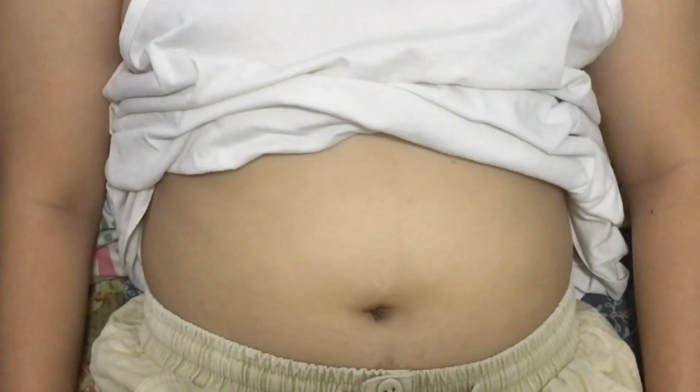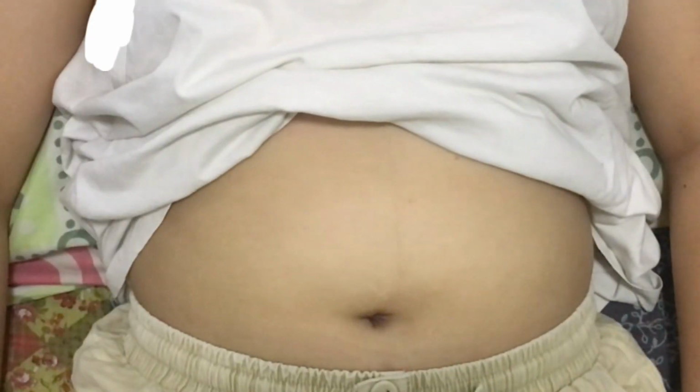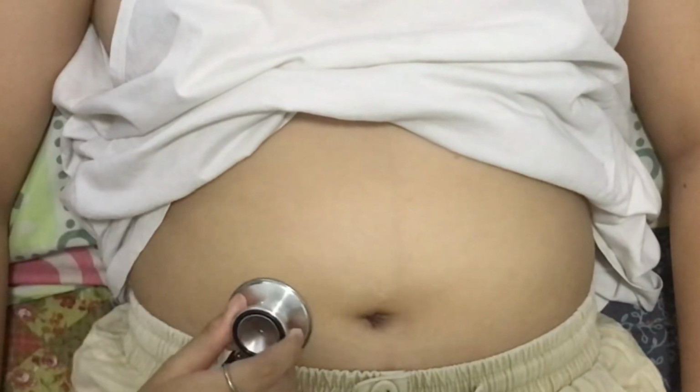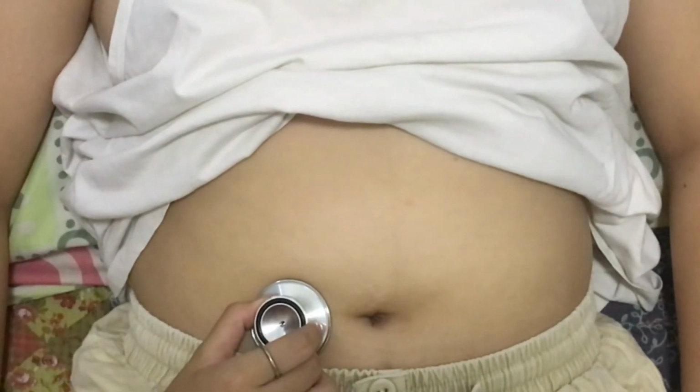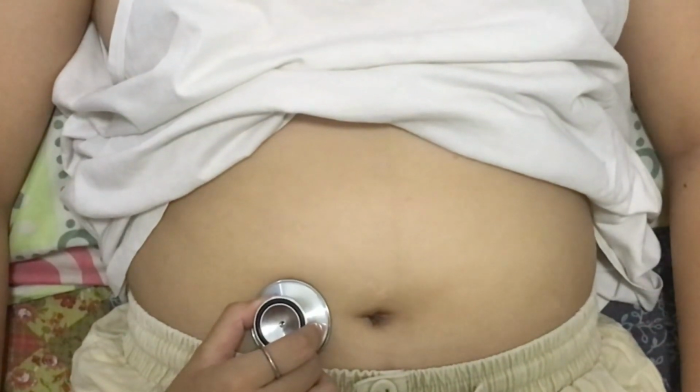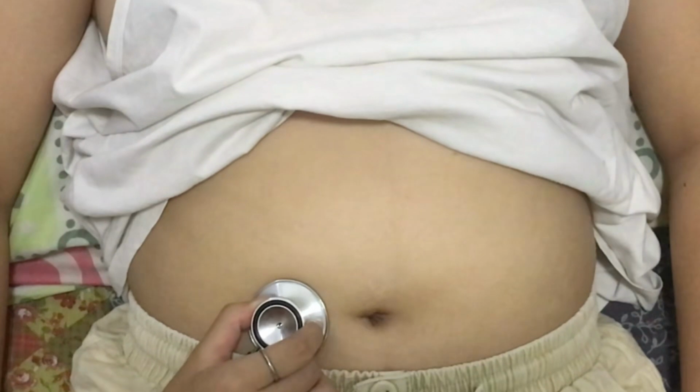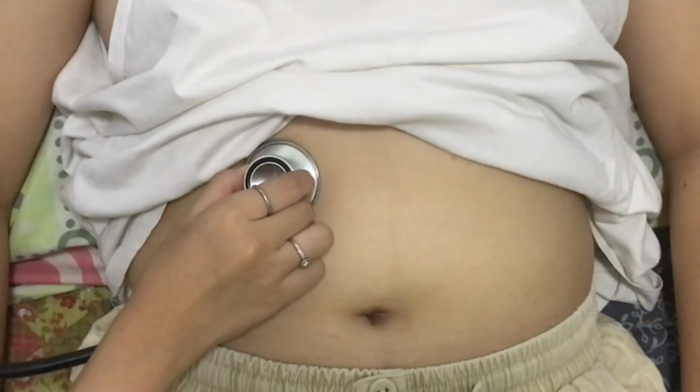So let's listen to the right lower quadrant. Move out to the right upper quadrant.